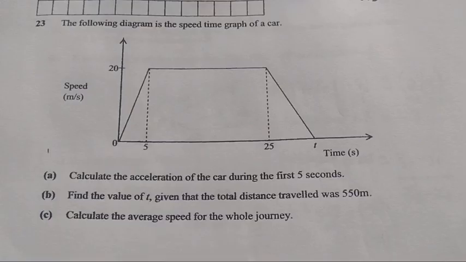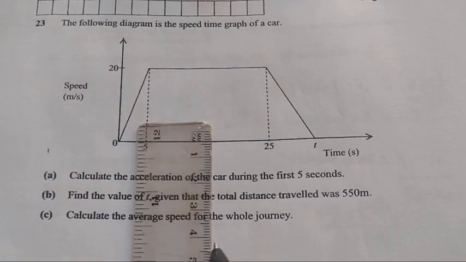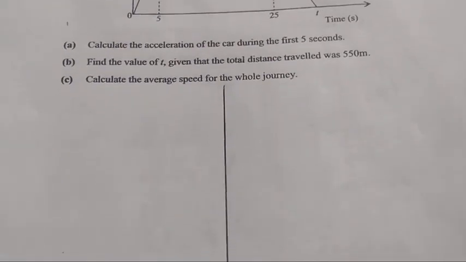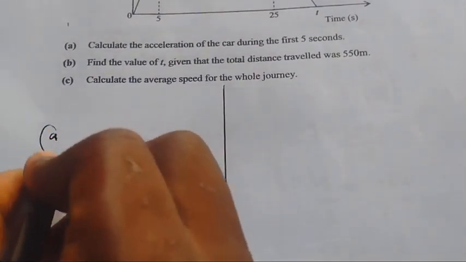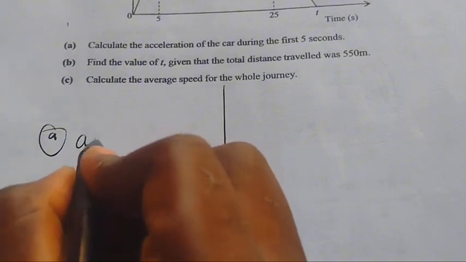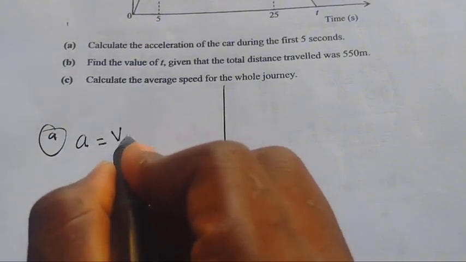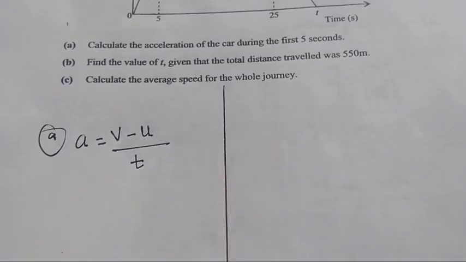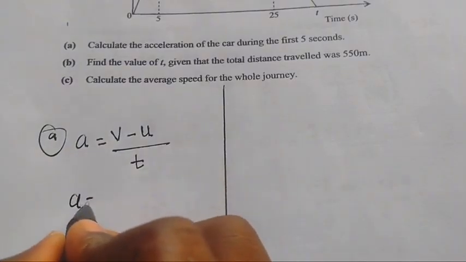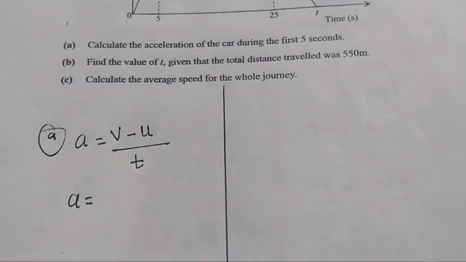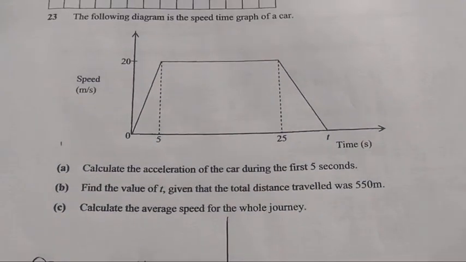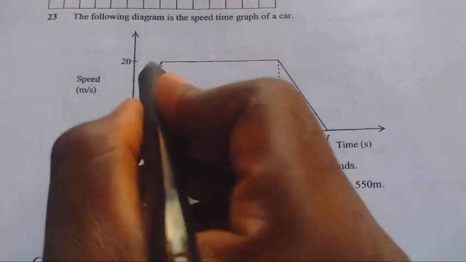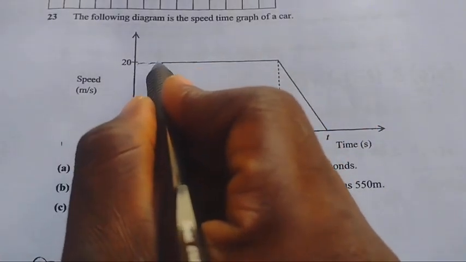So to answer this question, there is need for us to come up with the formula. We are answering question A. So you say acceleration is equal to final velocity minus initial velocity over time. The initial velocity will be 0 meters per second. The final velocity will be 20, which is right here.